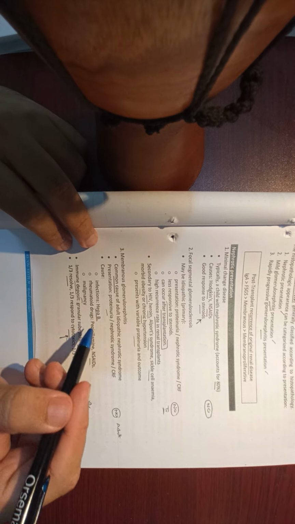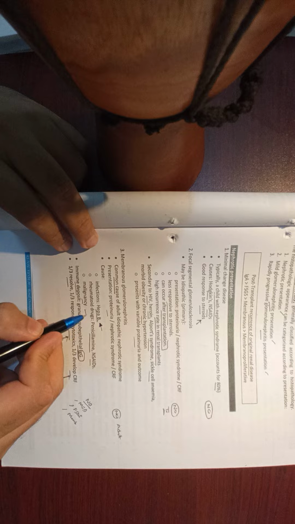Causes would be hepatitis B, rheumatoid drugs like penicillamine, NSAIDs, malignancy. Immune deposits: what do you find actually in the glomerulus? Like immune deposits will be there, glomerular epithelial, subepithelial IgG. One third of the cases resolve, one third respond to cytotoxics, one third develop chronic renal failure. So you have to remember all these things, like the causes as well, like infections, hepatitis B. This is important for this. Also malignancy.